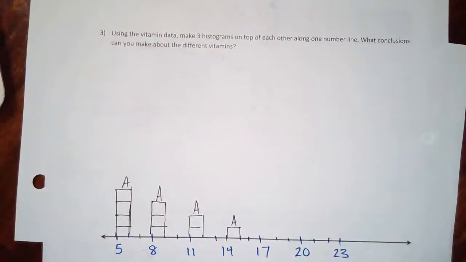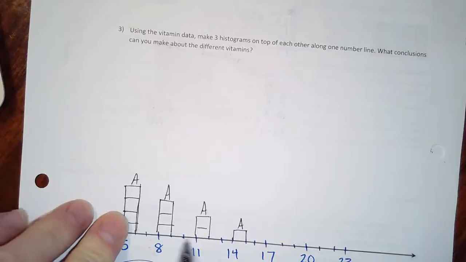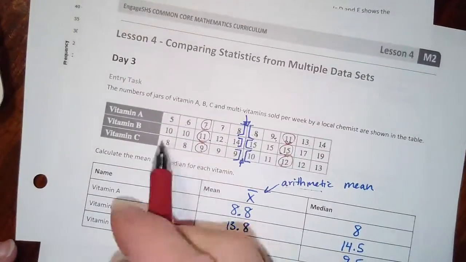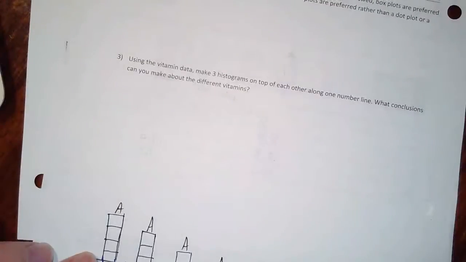But if I look at 8, 9, and 10, remember 11 will go up. How many numbers does B have between 8 and 11? Oh, none. That's 2. 10 and 10 will go between the gap of 8. And so 1, 2, 2. There's B.